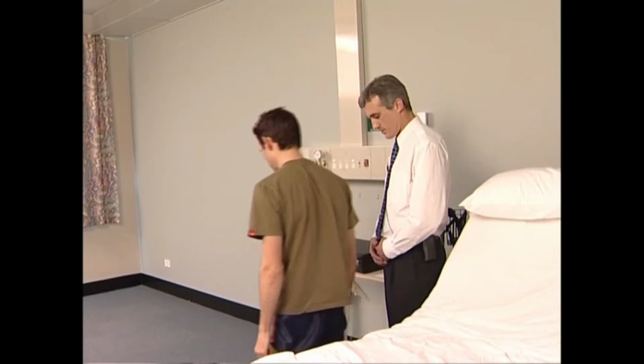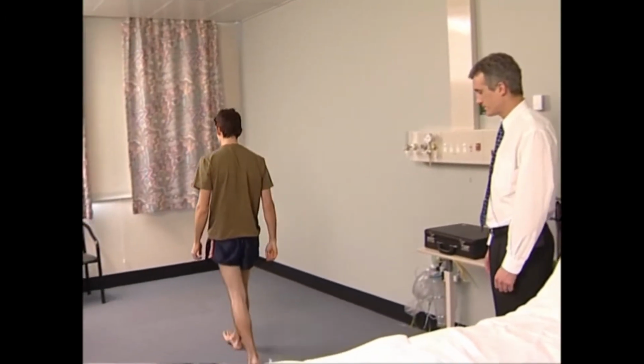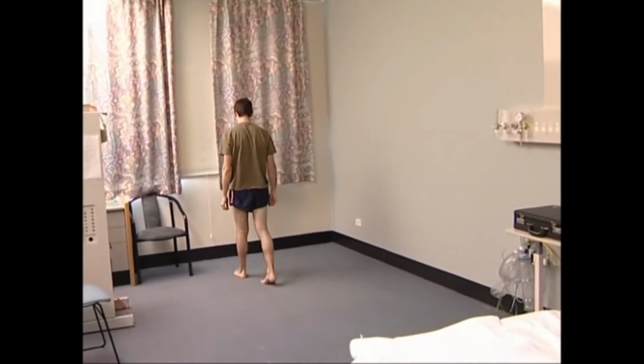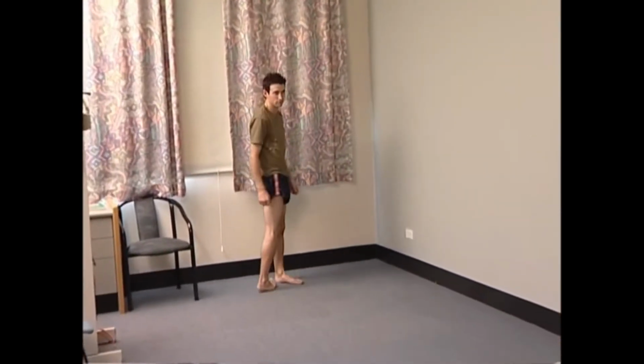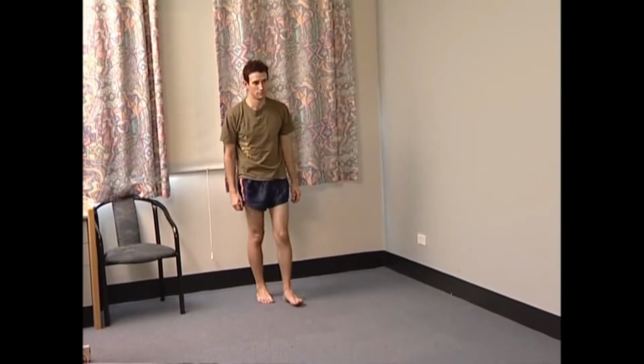The legs need to be uncovered. Use this opportunity to make a general inspection. Thank you. Stop right there. Turn around and just come back towards the bed again.